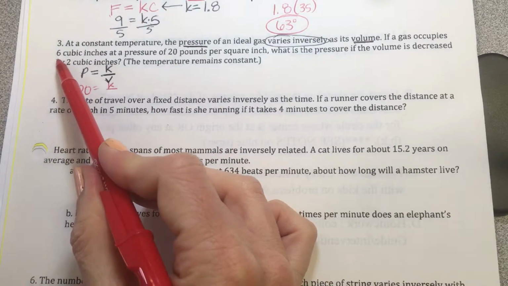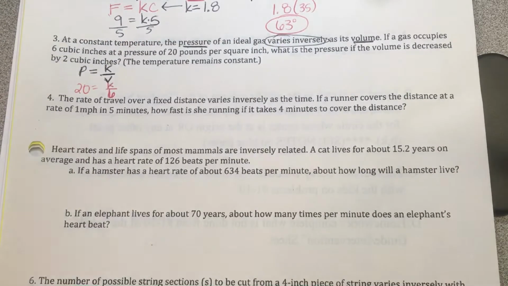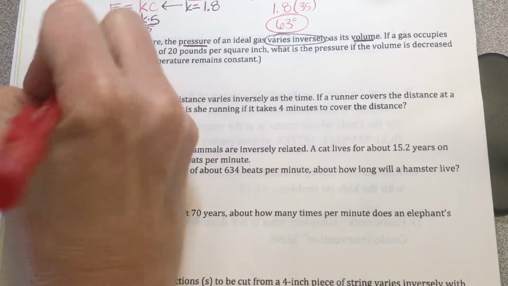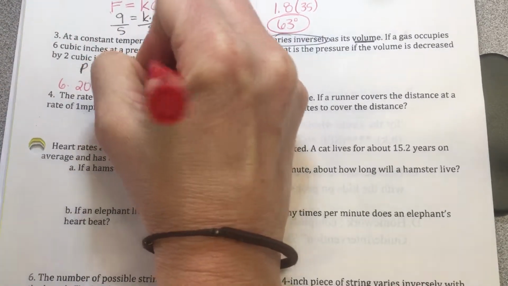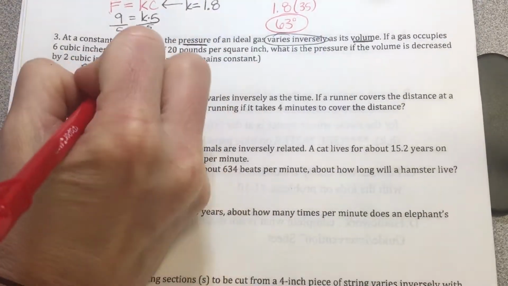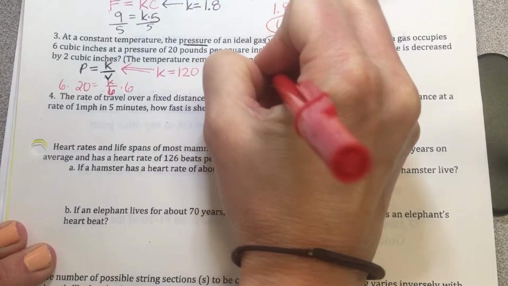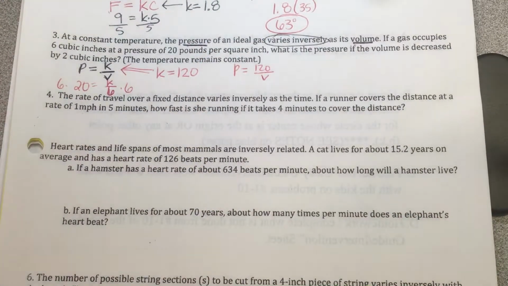The 6. Okay, so 6 goes in for your volume. All right, what would you do to both sides to get K by itself? Multiply by 6. And so you get K to be 120, okay? Plug it back in. P equals 120 over V, okay?